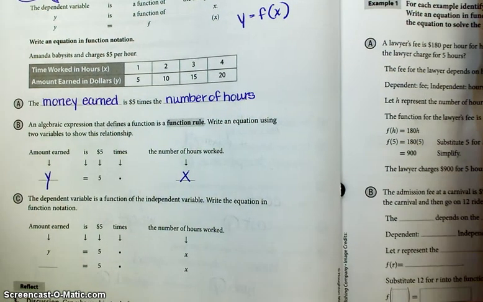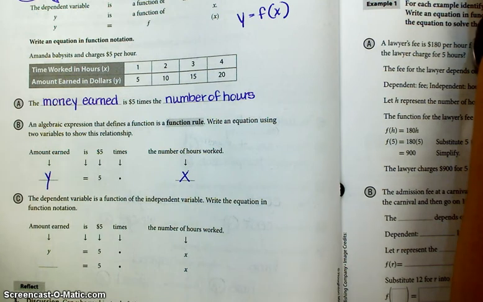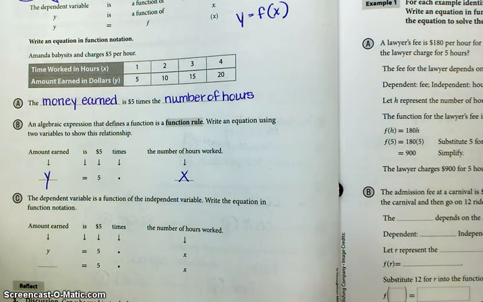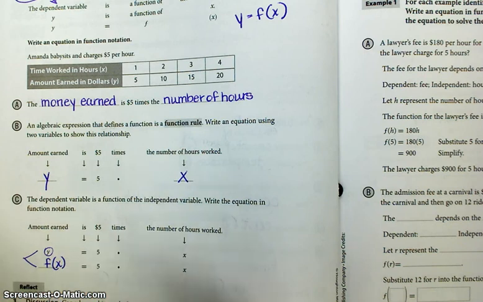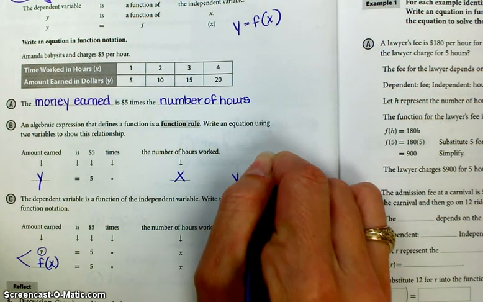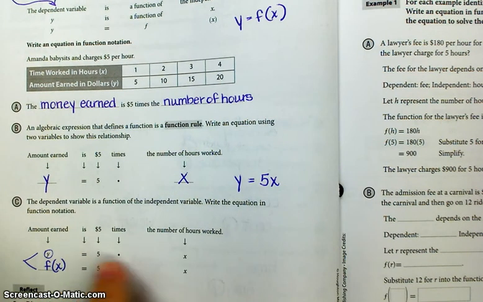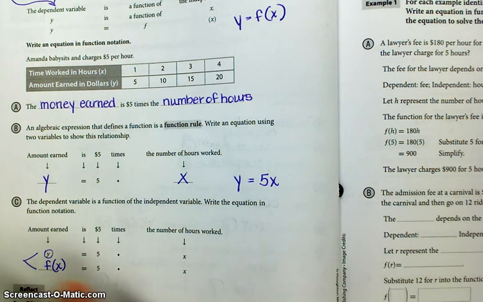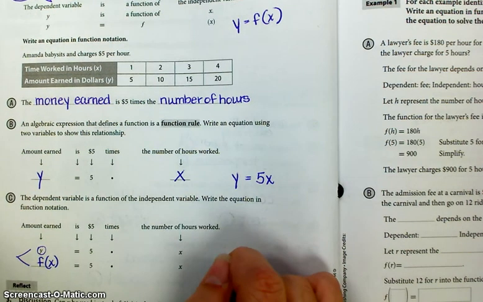The dependent variable is a function of the independent variable. Write the equation in function notation. Basically, instead of saying y, we're going to say it's a function of x. These two things are basically saying the same thing. Up here we left it as y equals 5x. Here we're just reminding ourselves that what you get is a function of how many hours you worked, and we can write it in function notation instead.